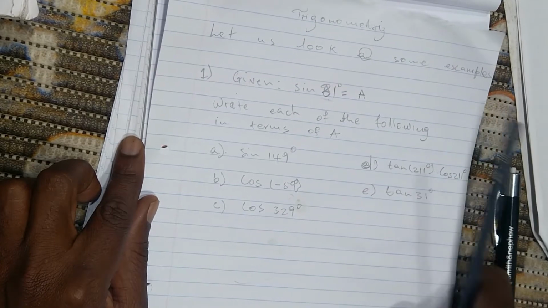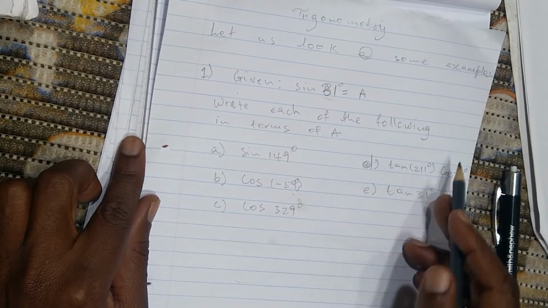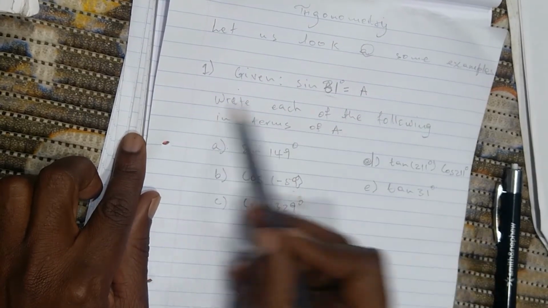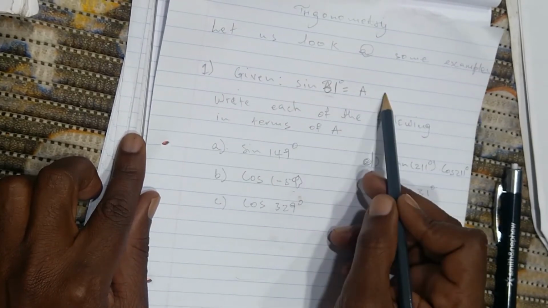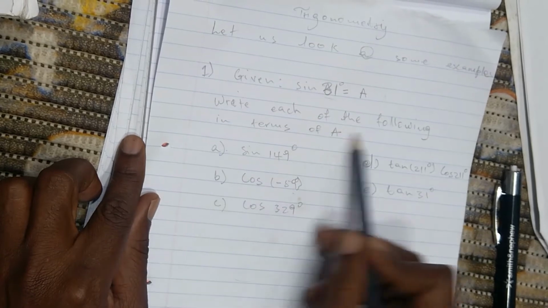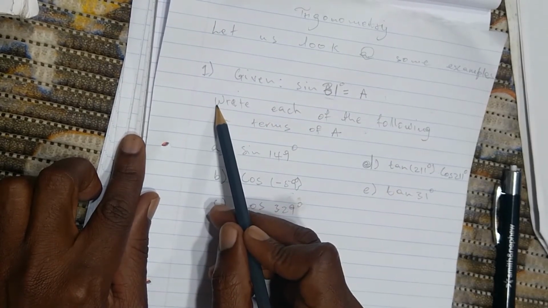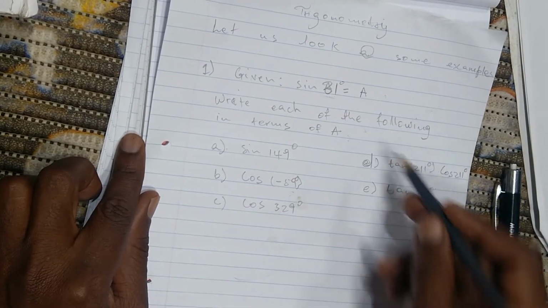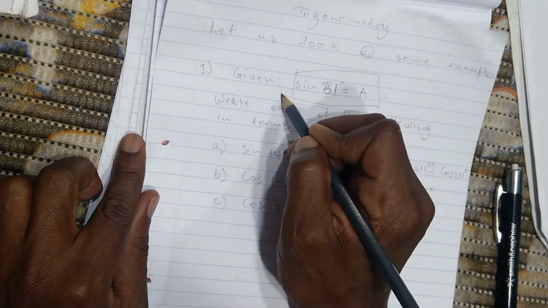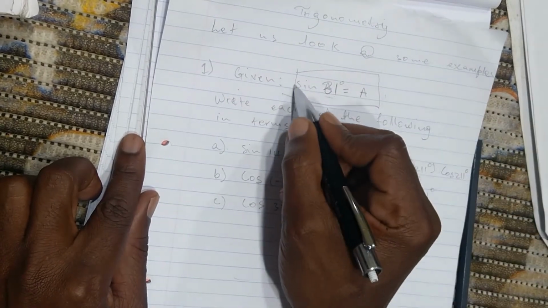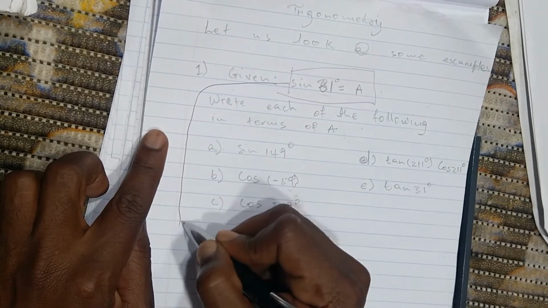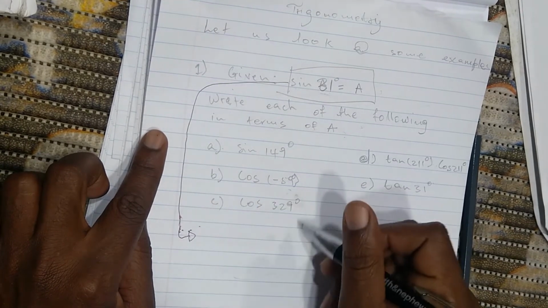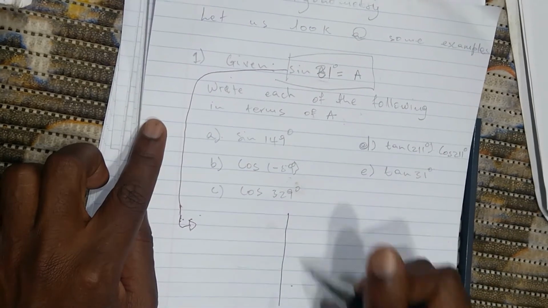From my experience, I've seen some of the students trying to work this out without reconstructing the diagram, because they will read this example and then read that instruction and that question, which says to write each of the following in terms of A. But the first thing that you need to do is to take that and use it to reconstruct a Cartesian plane here, right?